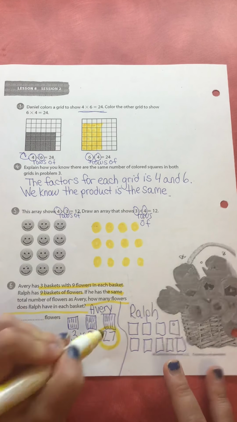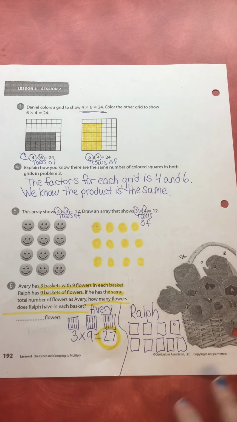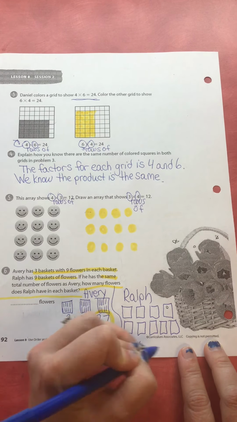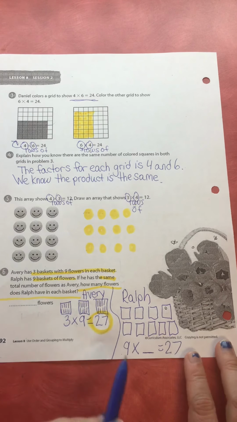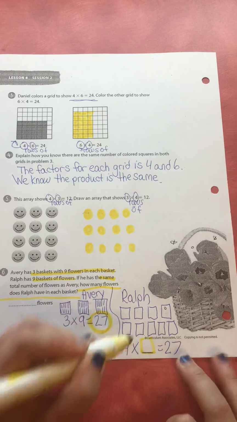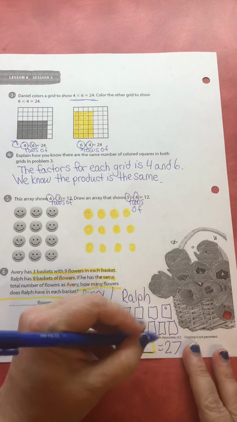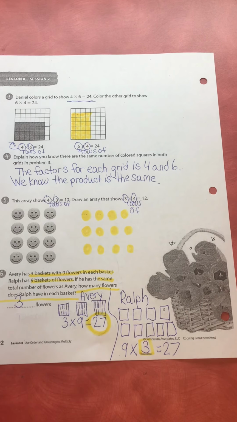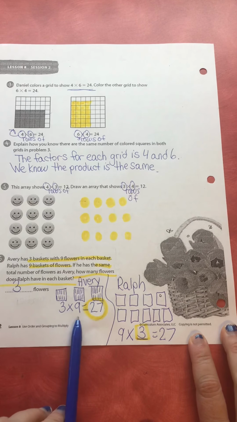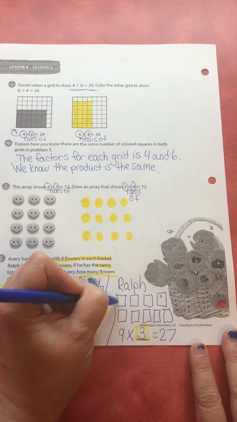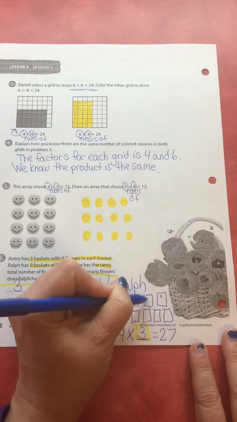So we know he has 27. So if he has 9 baskets, 9 groups of what equals 27, what would my missing factor be? I hope you're thinking 3. So he has 3 flowers in each basket because the factors are the same, they're just in a different order.